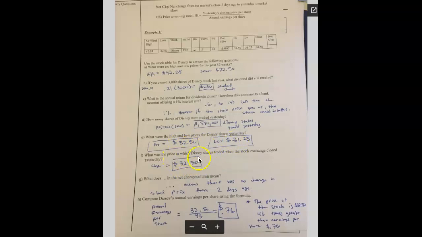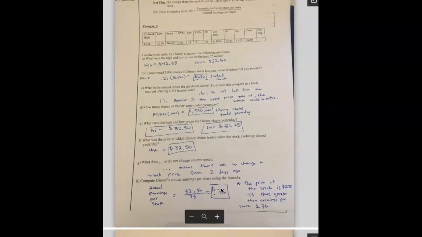What was the price at which Disney shares traded when the stock exchange closed yesterday? Well, you look at the closing price, again, 32.50, same as the high. What does the dash in the net change column mean? So just kind of defining that, it means there was no change in stock price from 2 days ago. Again, if you look in the net change column, it means there was no change to the stock price from 2 days ago.